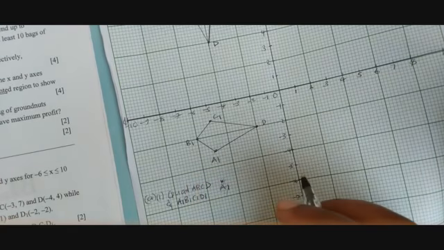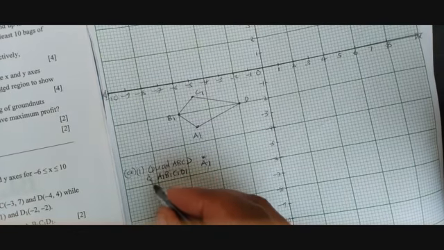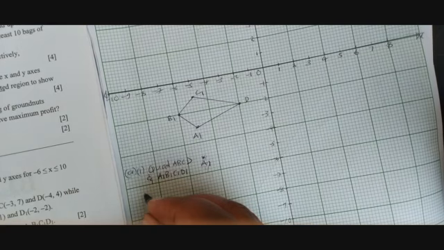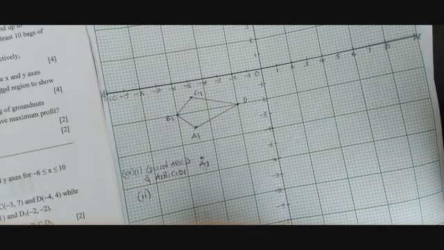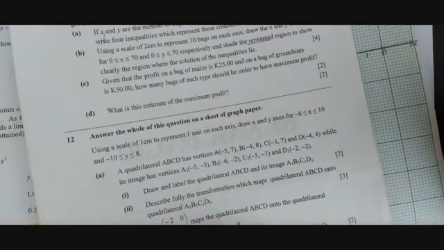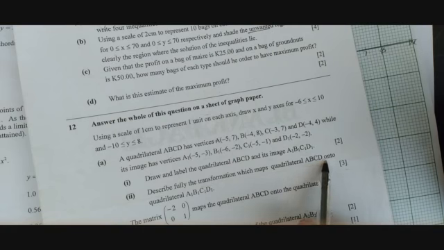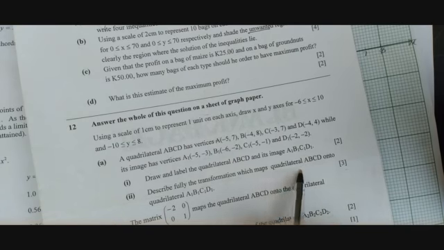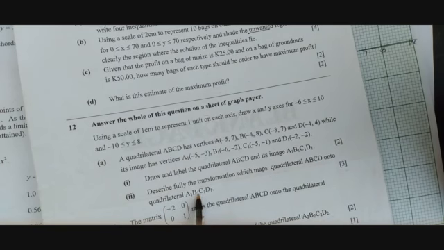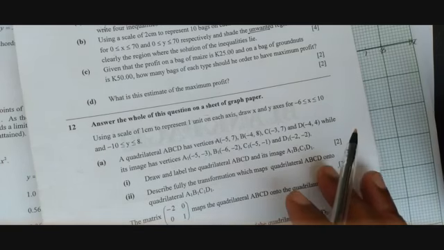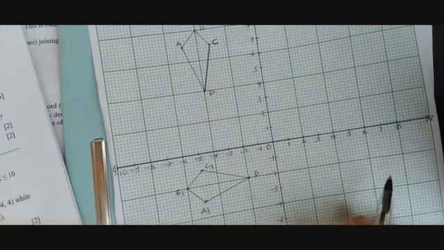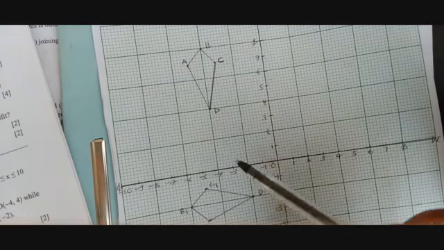All right. Then we go to Roman numeral 2. What is Roman numeral 2? Describe fully the transformation which maps quadrilateral ABCD onto quadrilateral A1, B1, C1, and D1. Okay, where are these polygons? These. All right, let's describe this transformation from here to there.